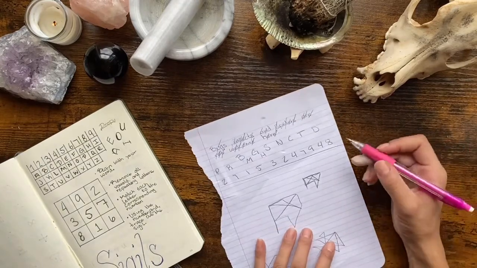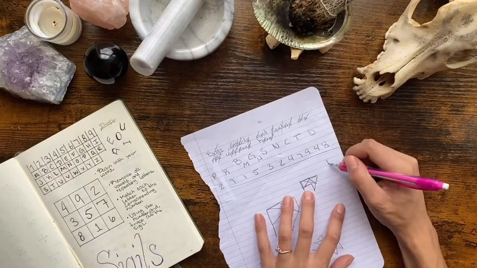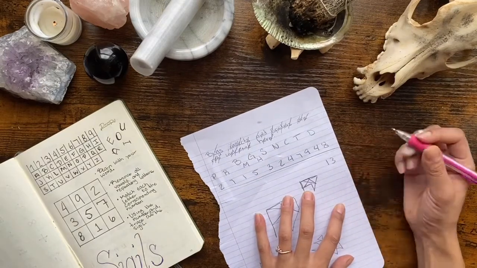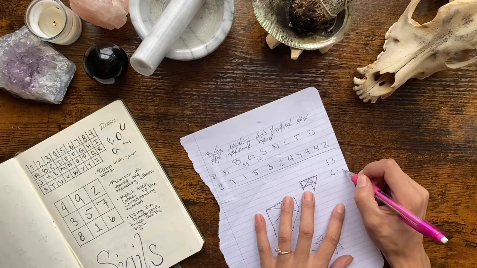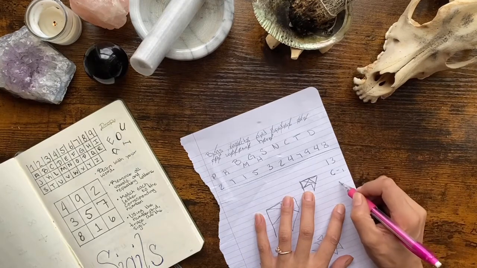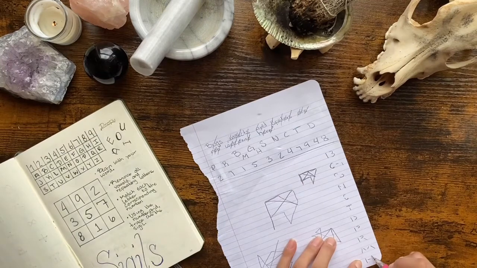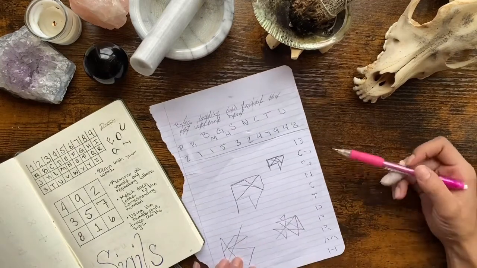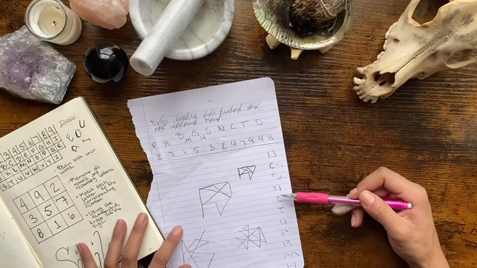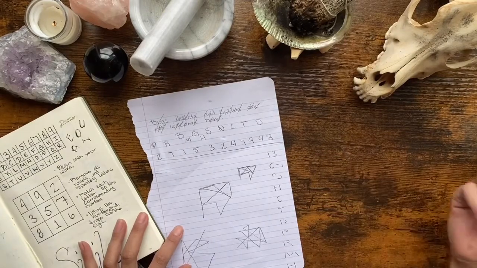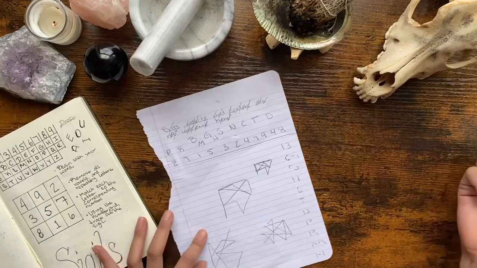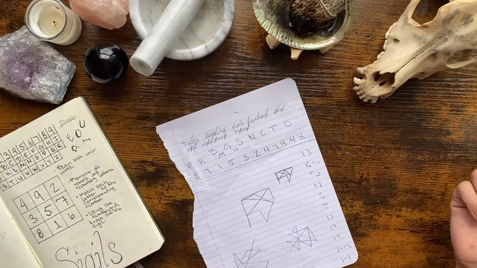So, like B would be... G. Then you would take these weird little creations and try and put them together however you see fit.